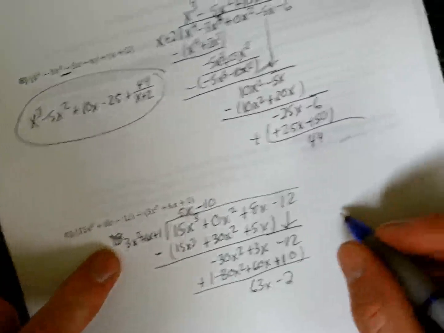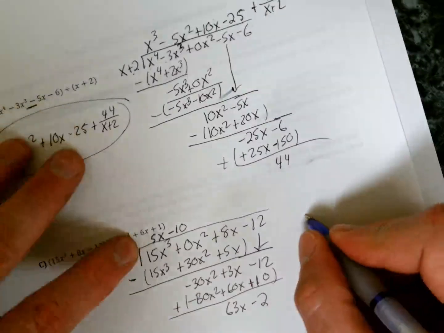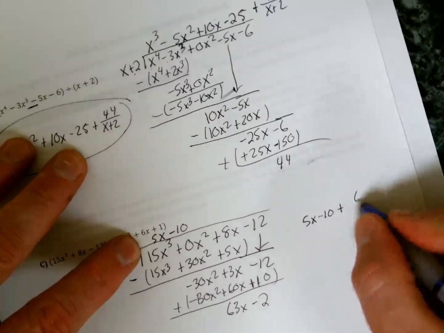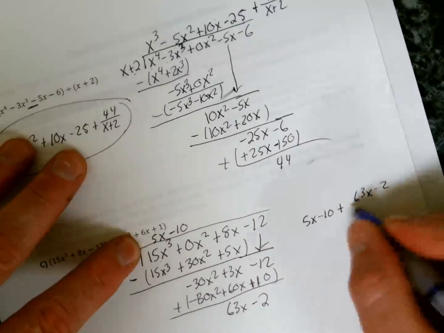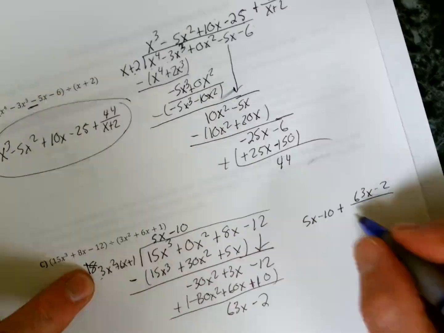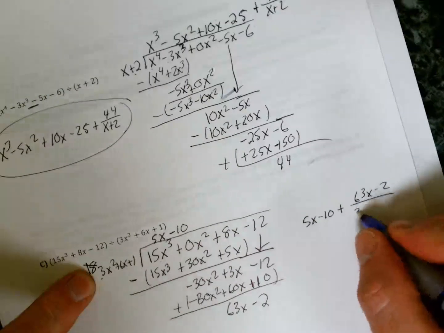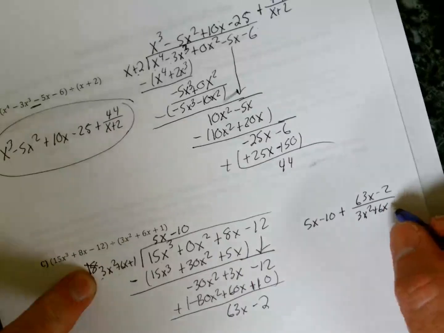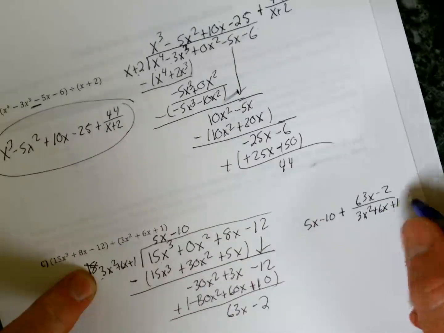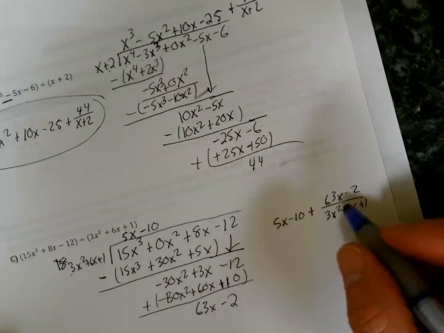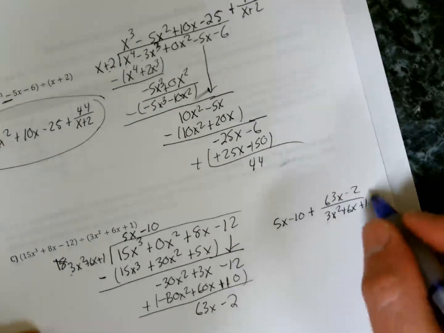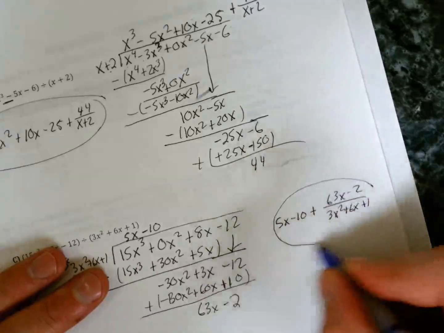So I'm going to write my answer over here. My actual answer is it goes in 5x minus 10 times with a remainder of 63x minus 2 over my divisor, which is 3x squared plus 6x plus 1. I should try to reduce this, but nothing factors out over here. And I can't think of anything that multiplies to 3 and adds to 6. So I'm going to circle my answer.